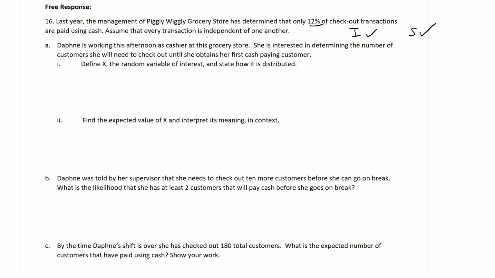Daphne is working this afternoon as a cashier at this grocery store. She is interested in determining the number of customers she will need to check out until she obtains her first. So this is geometric, not binomial. It's binary, it says whether they pay cash or not, so it's got to be geometric.